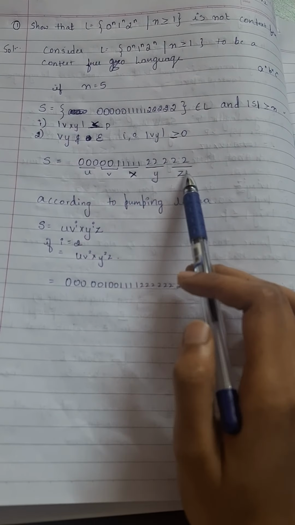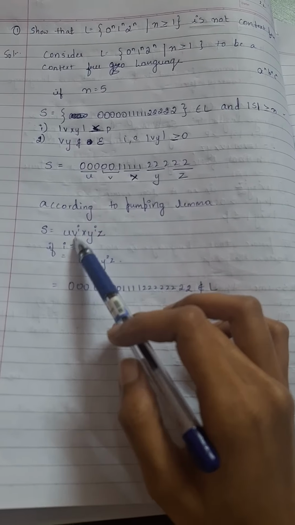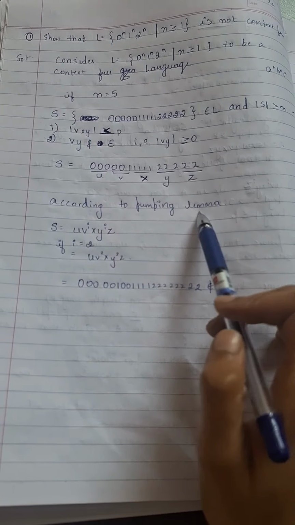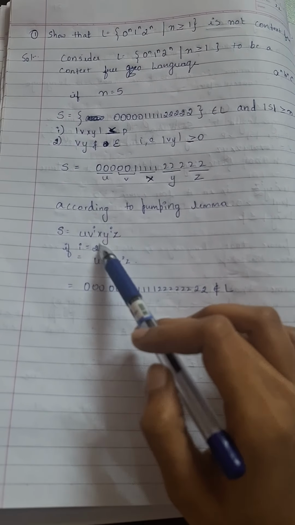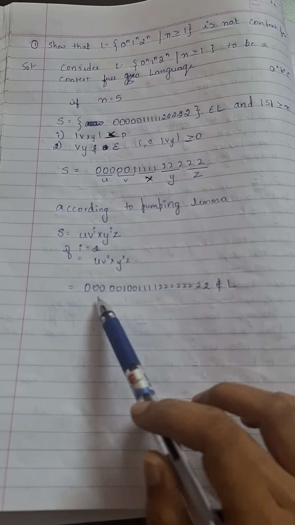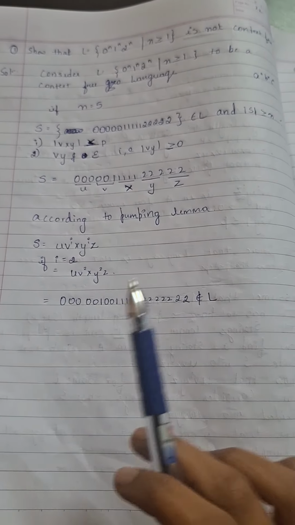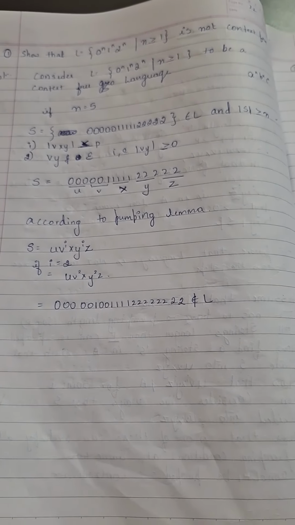So when you take U, V, X, Y, Z, you will consider the powers. So according to pumping lemma, S is equal to U, V power i, X, Y power i, Z. So when i is 2, ಏನು ಬರುತ್ತೆ ಅಂತ ಬರ್ಕೋತೀವಿ. ಸೊ ದಿಸ್ ಡಸಂಟ್ ಬಿಲಾಂಗ್ ಟು ಲ್ಯಾಂಗ್ವೇಜ್, ಸೊ ಇಟ್ ಈಸ್ ನಾಟ್ ಅ ಕಾಂಟೆಕ್ಸ್ಟ್ ಫ್ರೀ ಅಂತ ಬರೀತೀರಾ ಅಷ್ಟೇ.